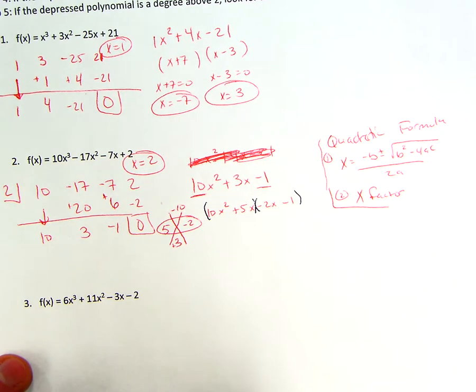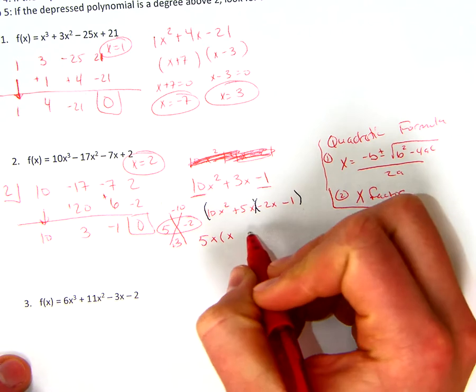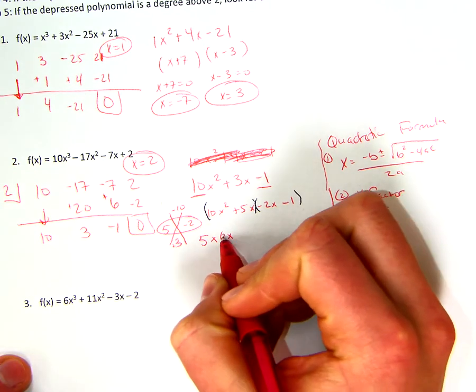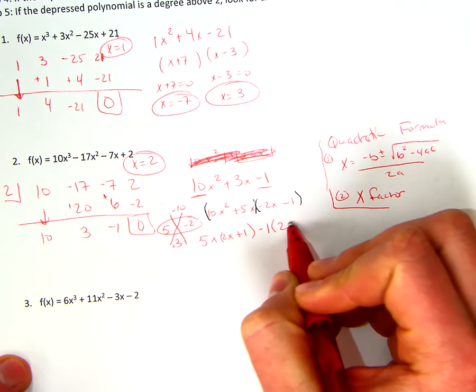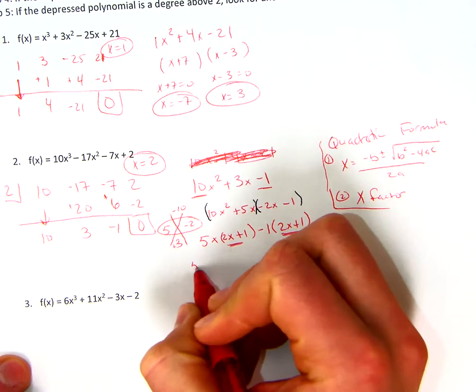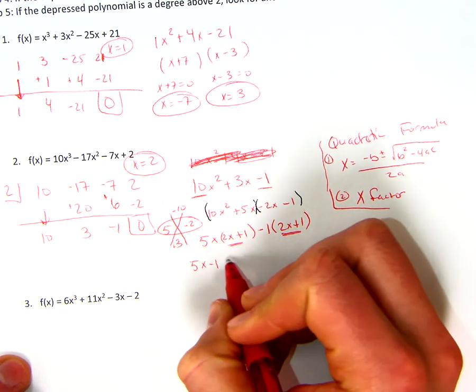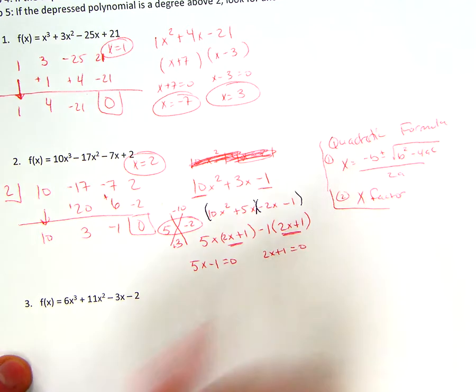This first group I can take out a 5x, and I'm left with an x up with 2x plus 1. And here I'm going to take out a negative 1 to get a 2x plus 1. Again, I want the middles to match. So I have 5x minus 1 equals 0, and I have 2x plus 1 equals 0.